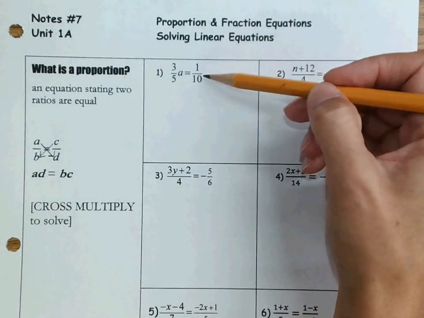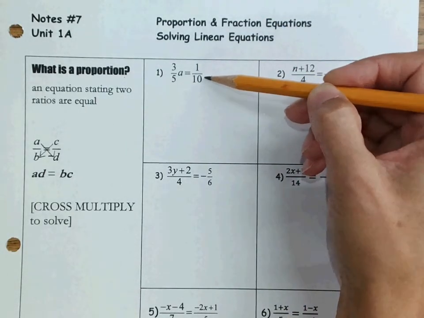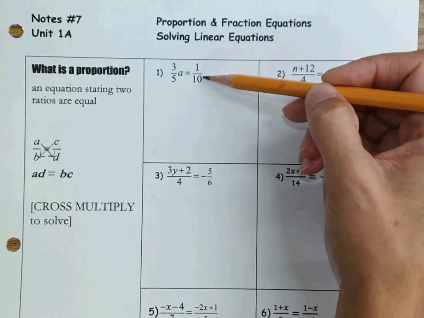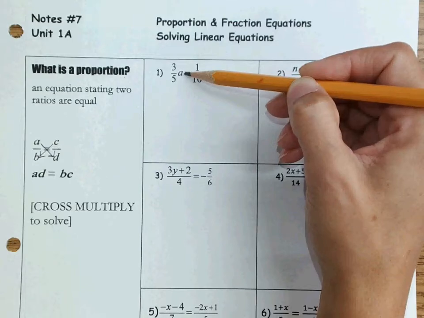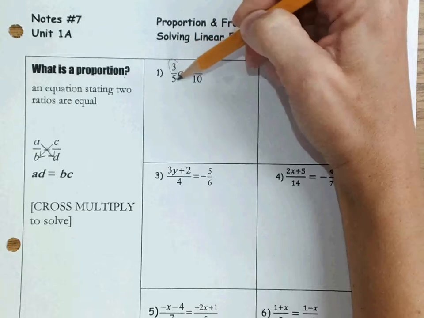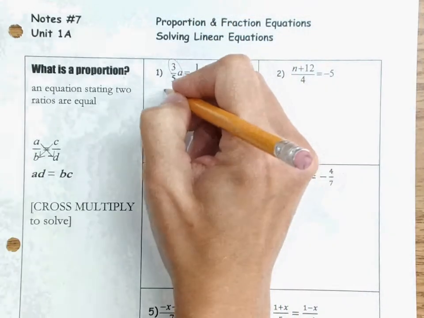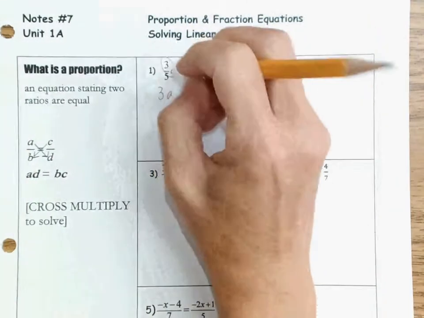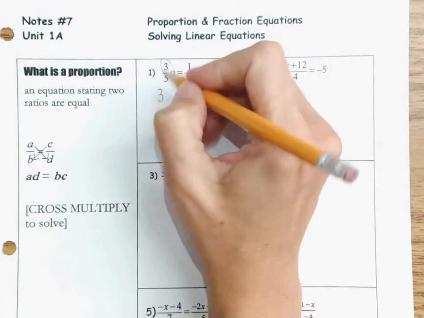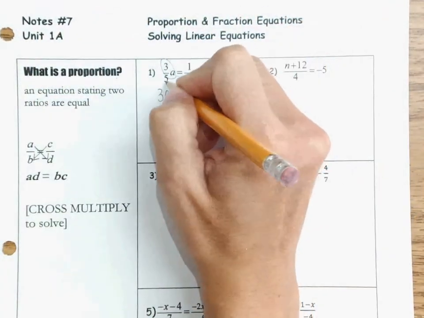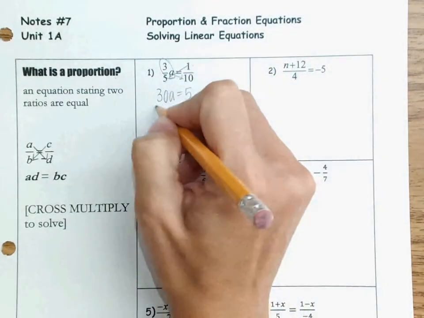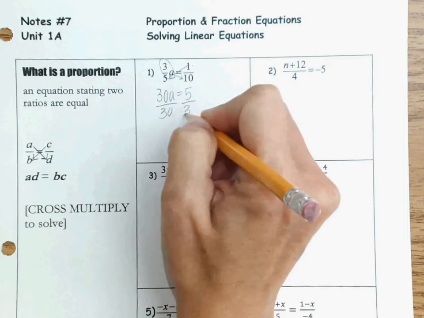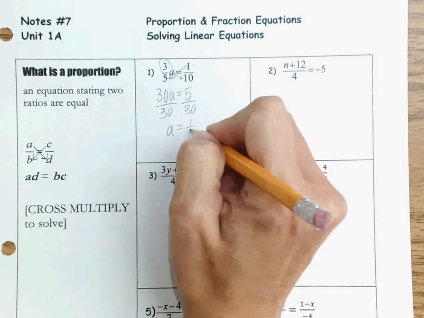So we're going to start that right now with problem number 1. We'll go ahead and do the cross multiplication. Whenever you get something in the middle like this variable, this is considered a numerator, so it would be 3a times 10. We'll go ahead and show that. 3a times 10, which is 30a, and then 5 times 1 is 5. And then to solve for a, we just divide both sides by 30. A is equal to 1/6.